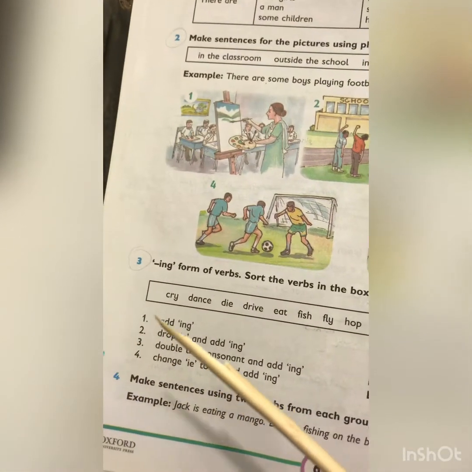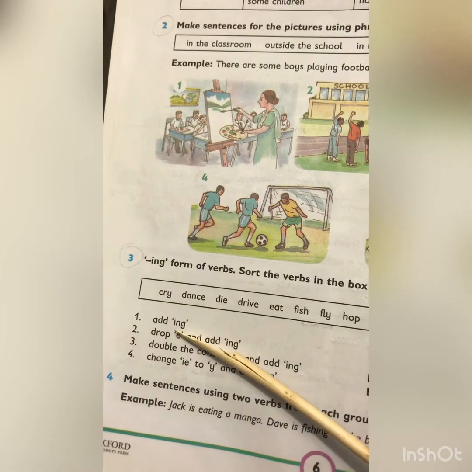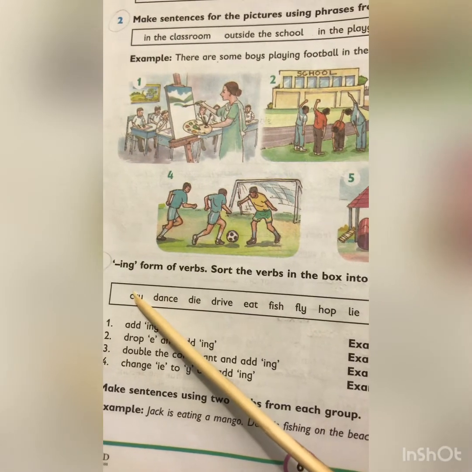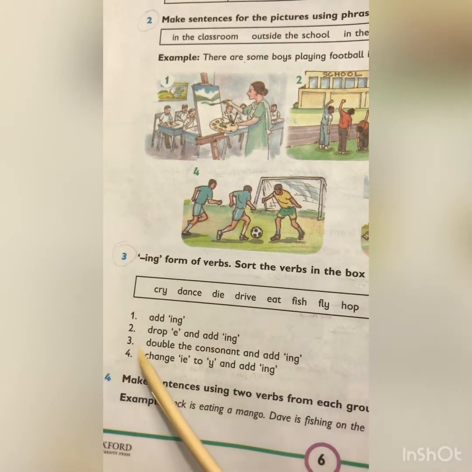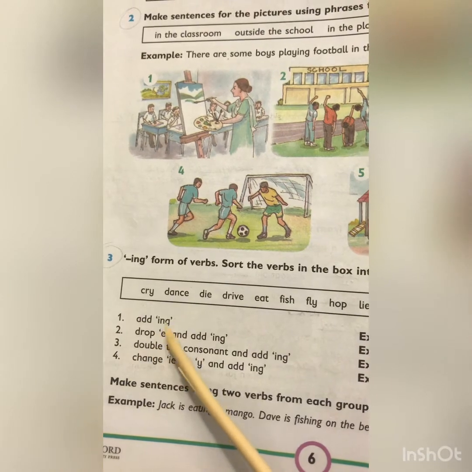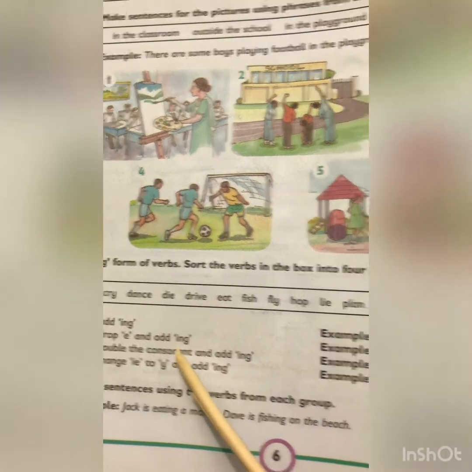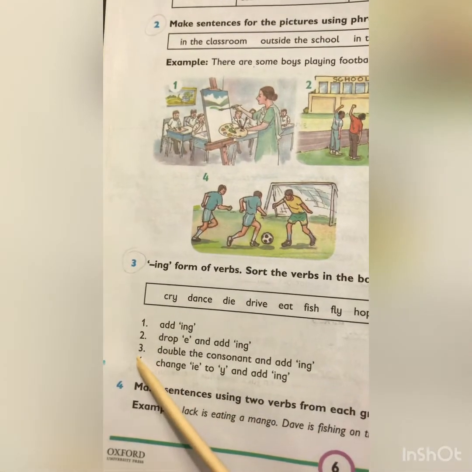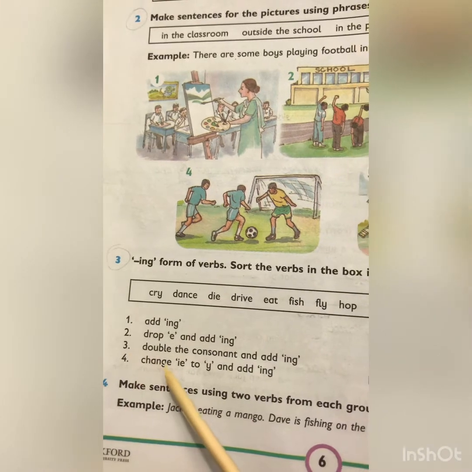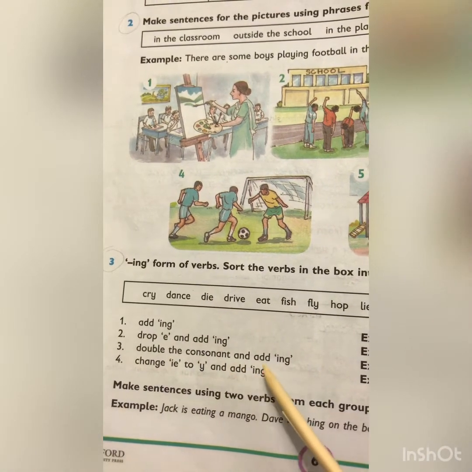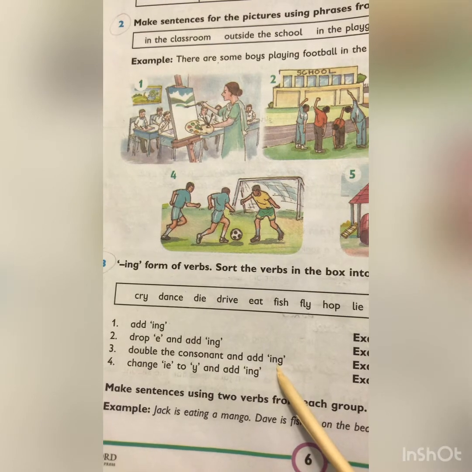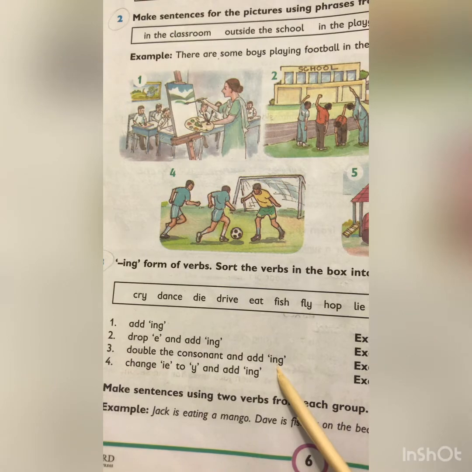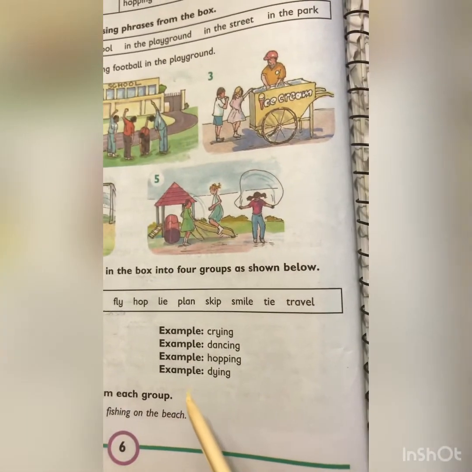In the first place we added ing with the verb, like in case of crying, like in case of talking. In the second case we have dropped the e and we have added ing, like in case of dancing. Number 3, or the third rule, you have to double the consonant and add ing. What you have to do, you have to double the consonant and then you have to add ing. Let's take a look at the example.